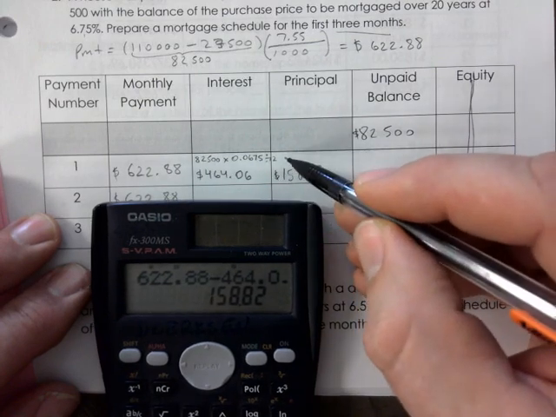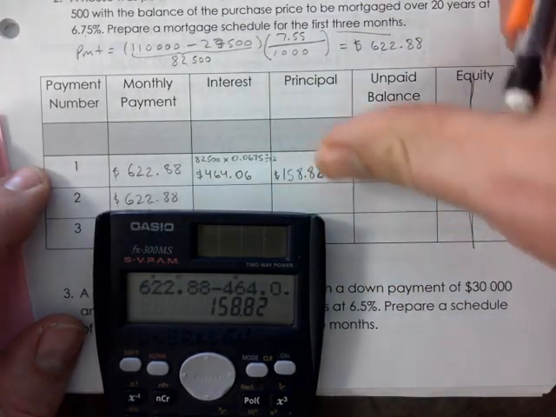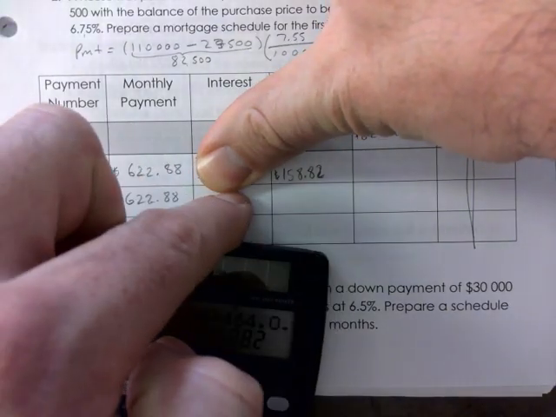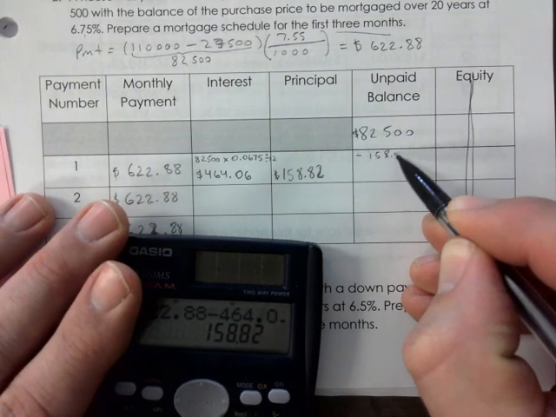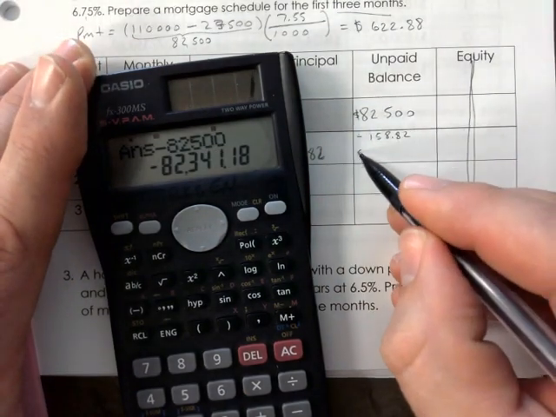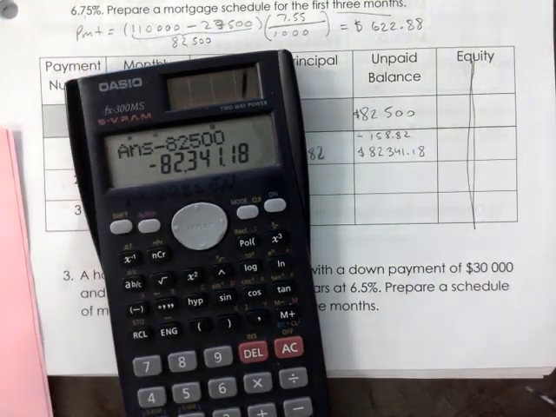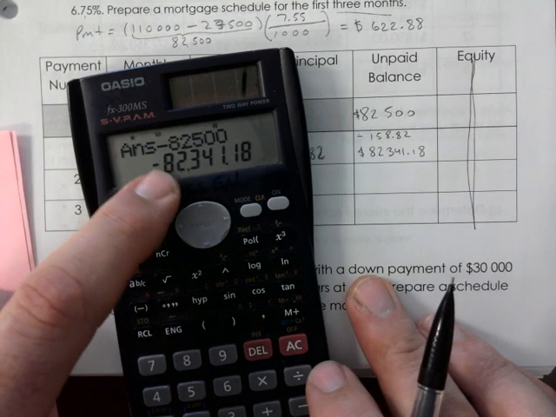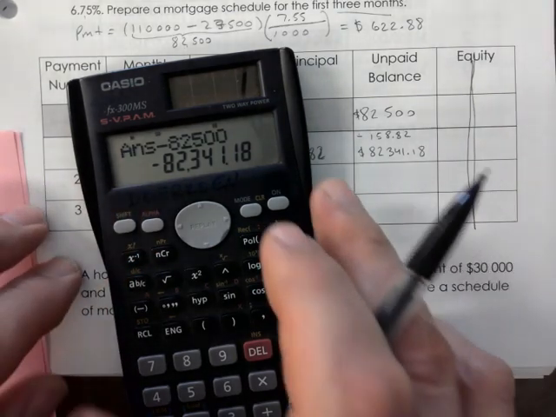What did I do here? I just went this minus that to get me that. Alternatively, if you had this but not this, you could still just go this minus that to fill in that blank. So sometimes you will get a partially filled in chart. So it's 158.82 that we subtract from it. That leaves you with 82,341.18. Did you get that part? I hope so. I know it's a negative here. I'm using the negative to help me out, so I just add and subtract values.